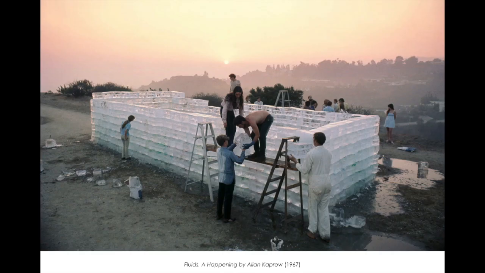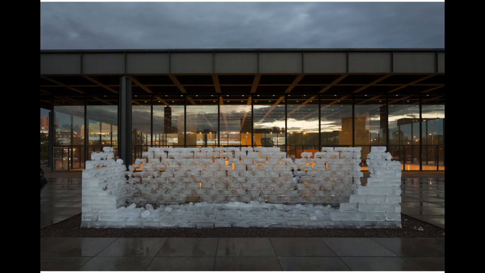Another work by Kaprow is this work called Fluids from 1967. And this was a series of ephemeral outdoor installations. In October 1967, with the assistance of volunteers, Kaprow built several structures out of ice at various public locations in California. Each structure measured around 30 by 10 by 8 feet, and once in place, the structures were simply left to melt. So here are some images of these works melting over time.